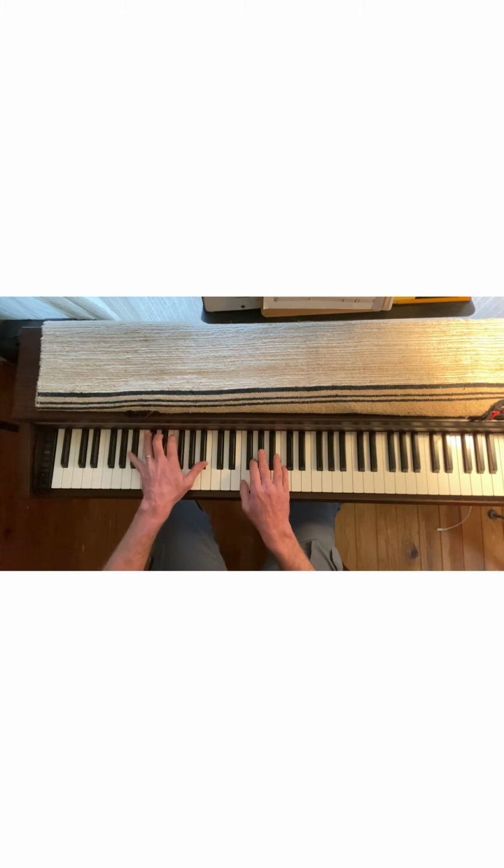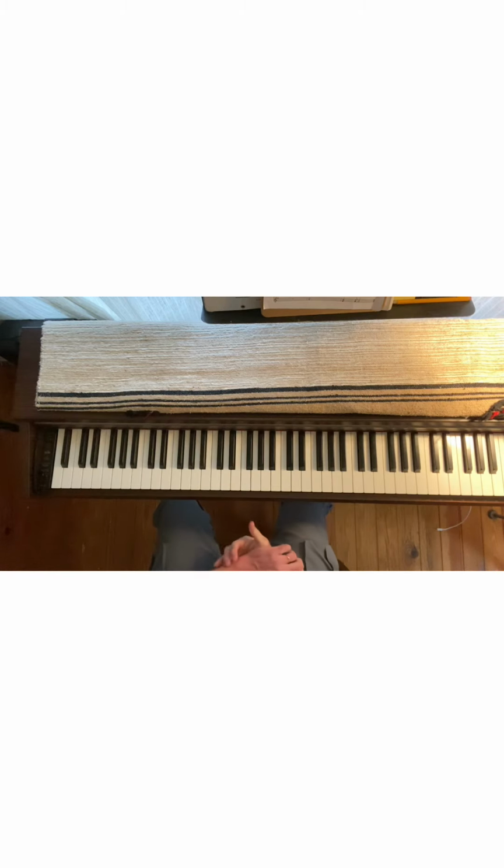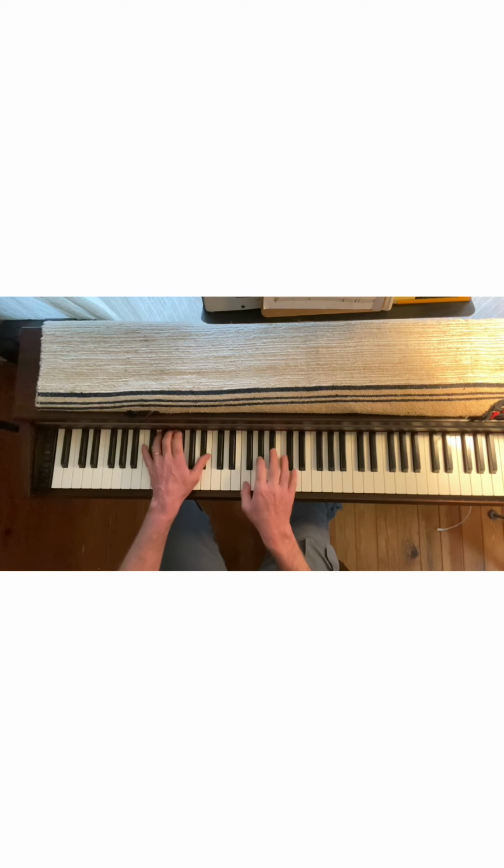You only are going to go to that low B flat at the intro and possibly during the breakdowns. I think during the driving, as it drives the song, you're going to be doing this action.